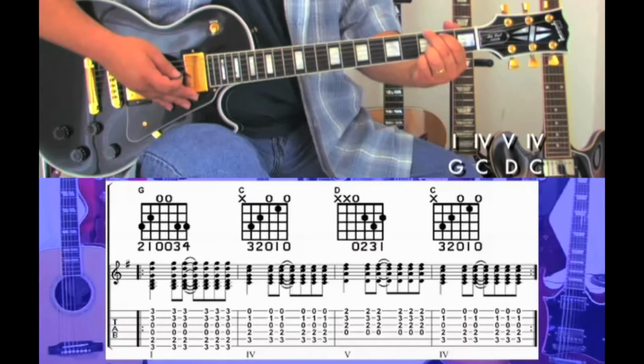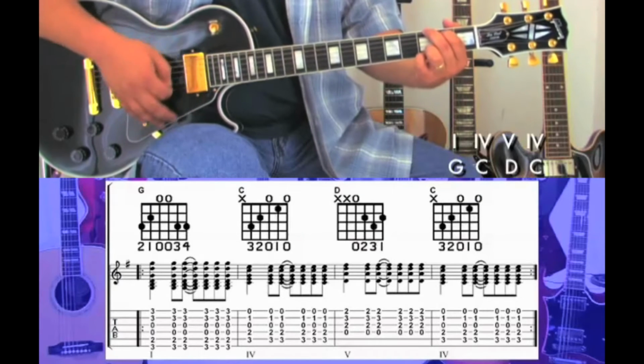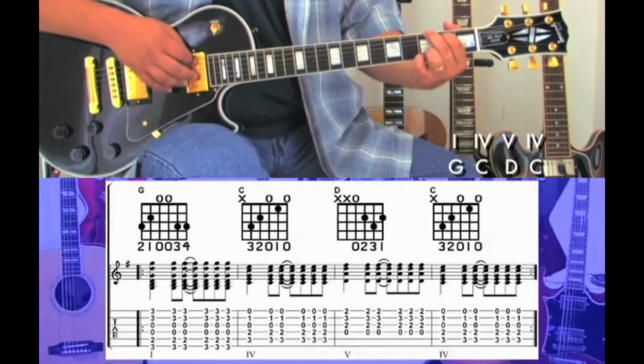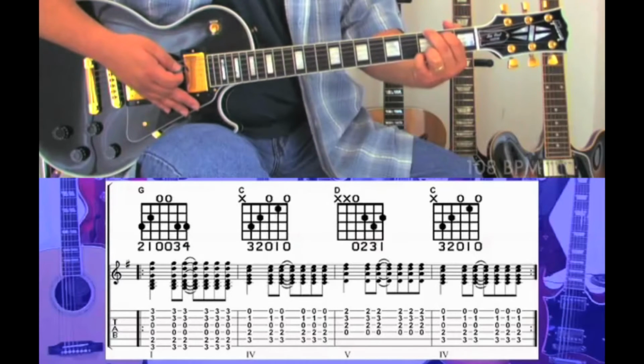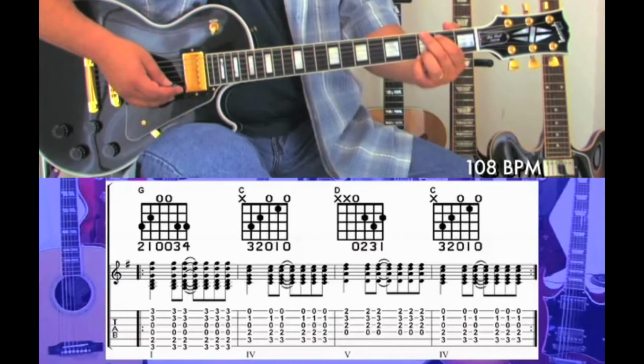All together slowly, 1 and 2 and 3 and 4 and. Here it is at 108 BPM. 1, 2, 3, 4.